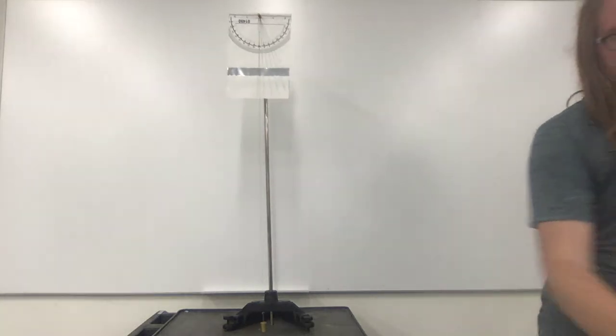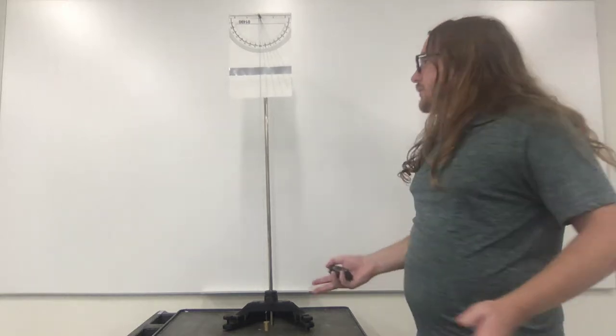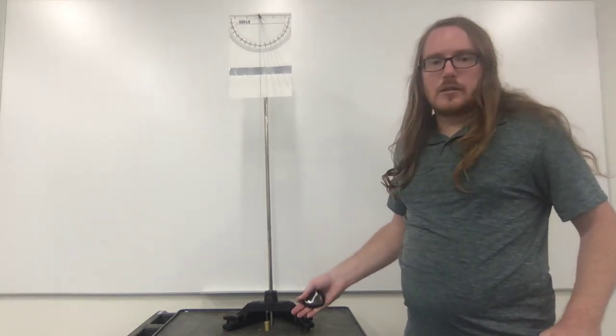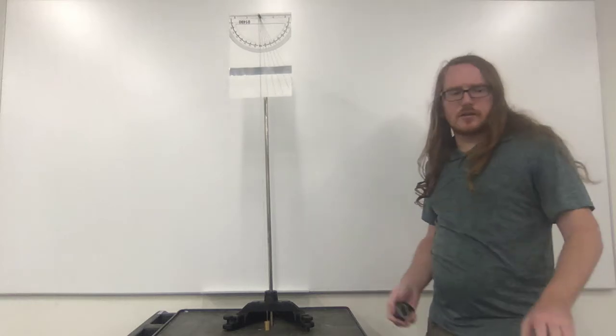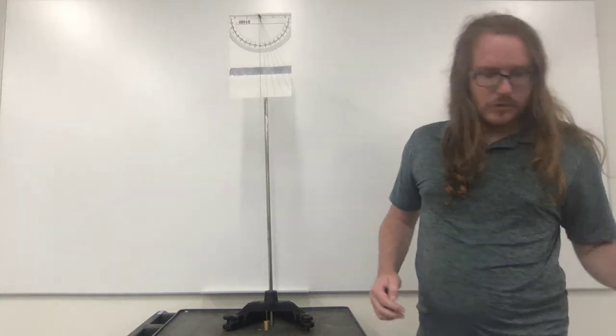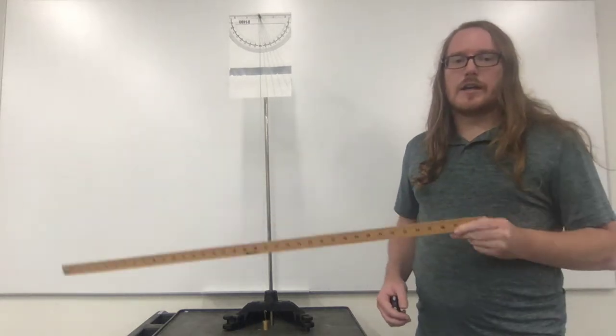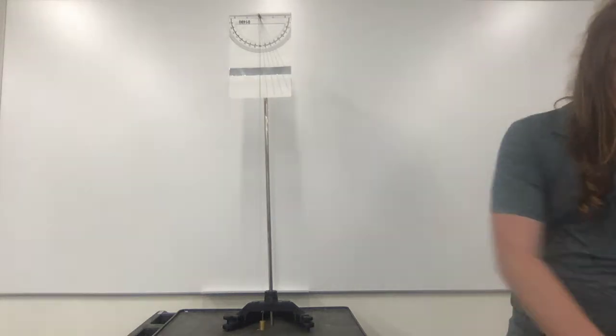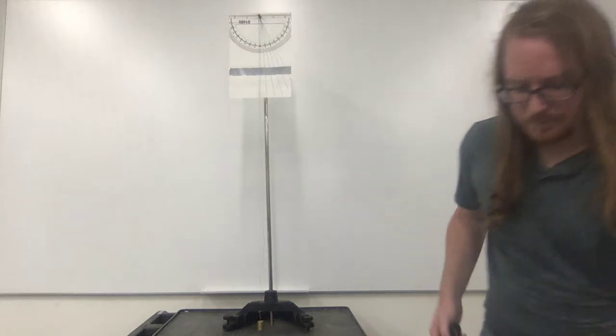But numbers don't exactly matter. Obviously, yours will be different. Your pendulum should be approximately a meter long. That's a good length to use for this. Also, obviously, if you're using a meter stick and it's over a meter, you'll have a hard time measuring it. So it should be just a bit under a meter.